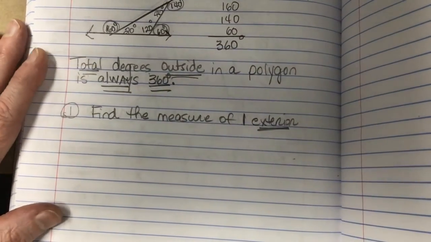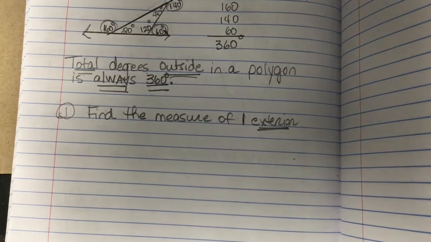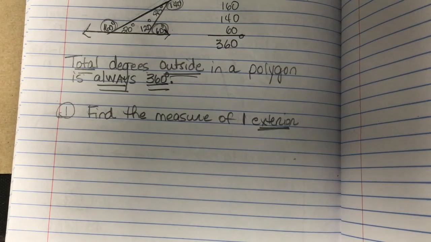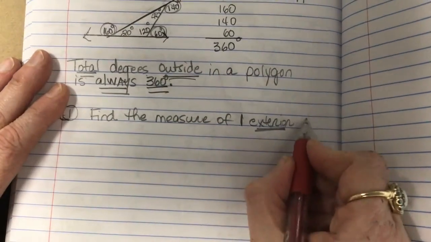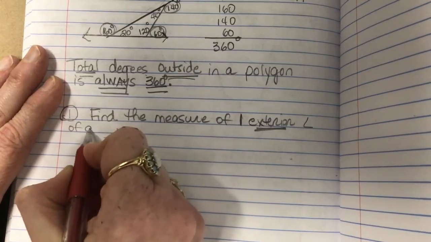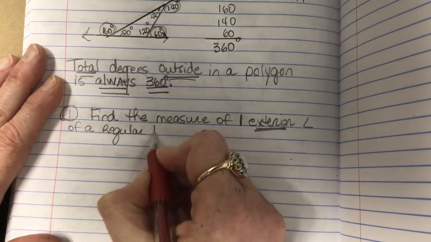Now, that's going to be important to you in your classwork for 35 because 34 was inside, which is different for each one of them. And then 35's lesson is 360 and all of them on the outside. So we're finding one exterior angle of a regular hexagon.